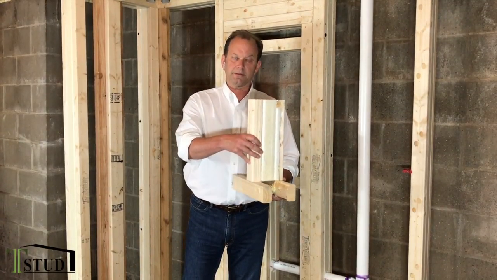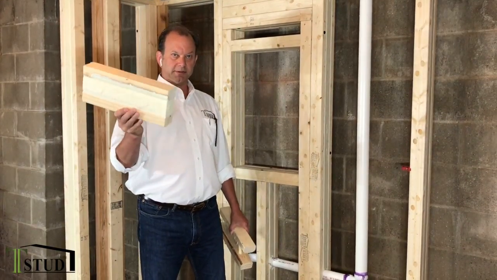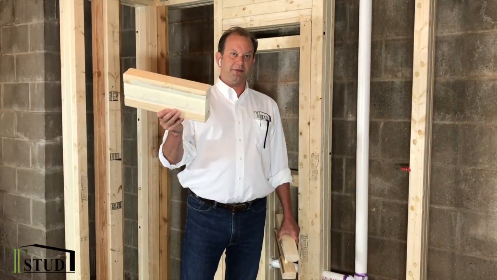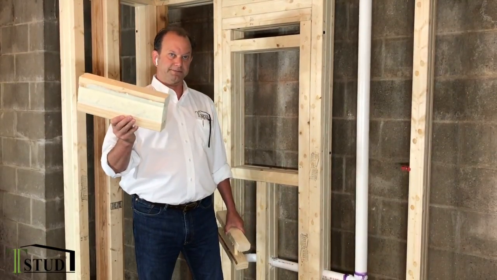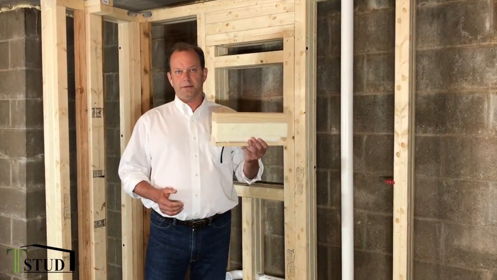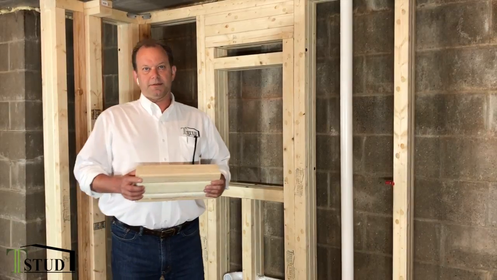Do I think you're gonna do that? No, I don't. But that's the strength of this. One Tstud, 2 feet tall, 38,000 pounds. That's what it held before it failed. Catastrophic failure event.